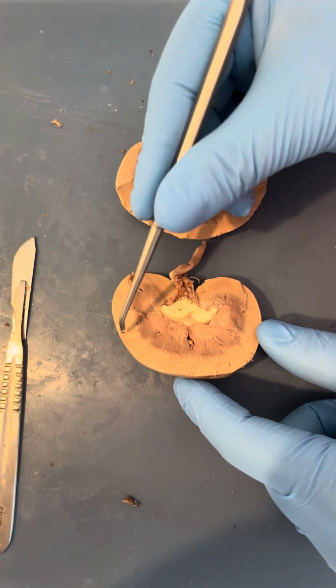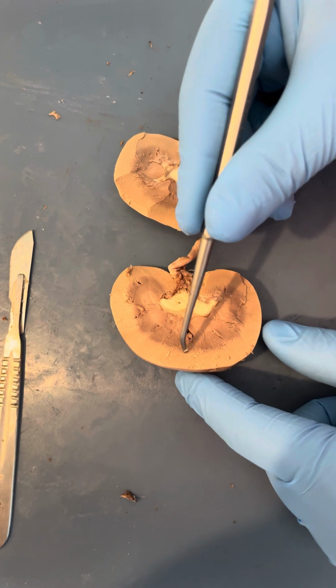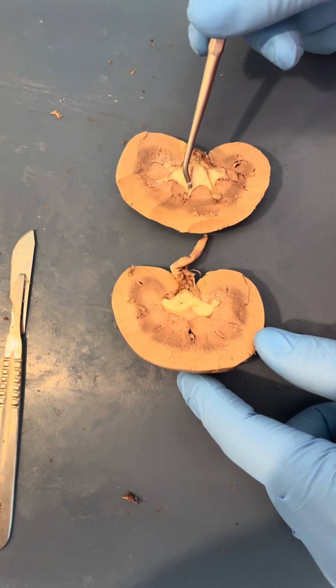Next, I am pointing to the outer region of the kidney, which is the renal cortex that is responsible for filtration. And this is where the renal corpuscle is also located, which has the nephrons and the glomeruli, which are microscopic structures responsible for waste filtration or urine production and blood pressure regulation.